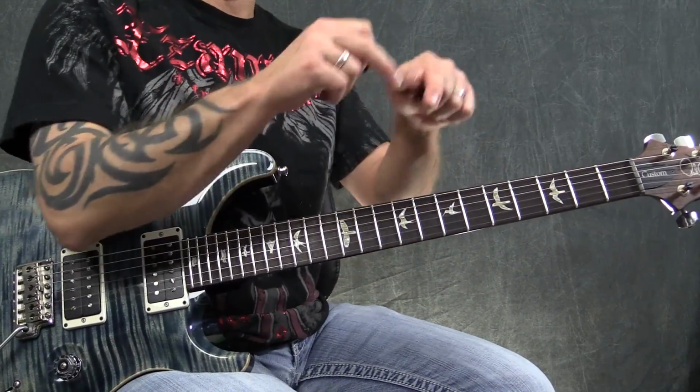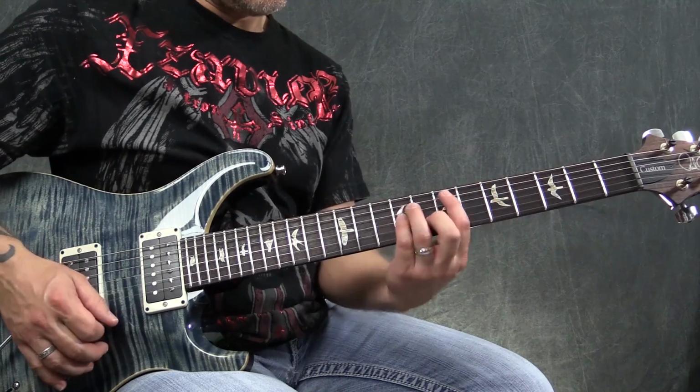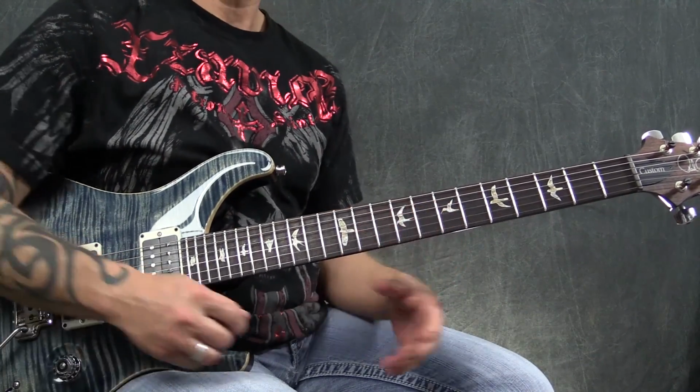I'm just playing the notes of the chord. That's all I'm doing. Okay, and E minor would be up here. So my job here is I've got this A minor pentatonic scale that I'm visualizing.